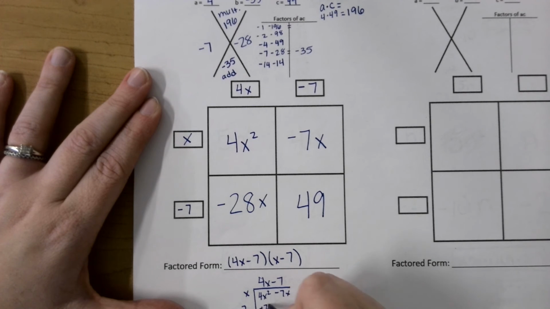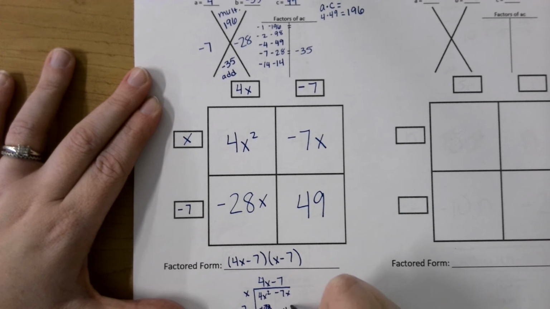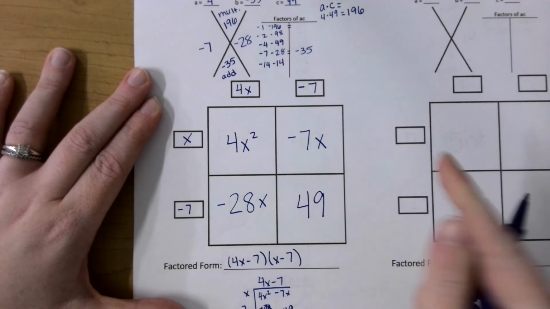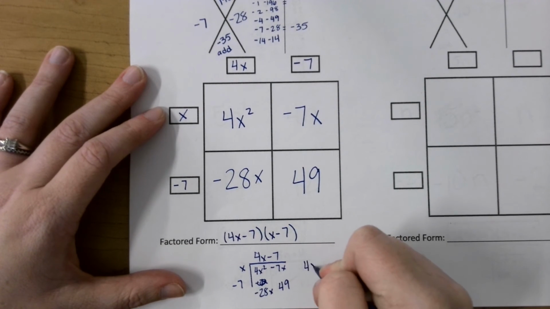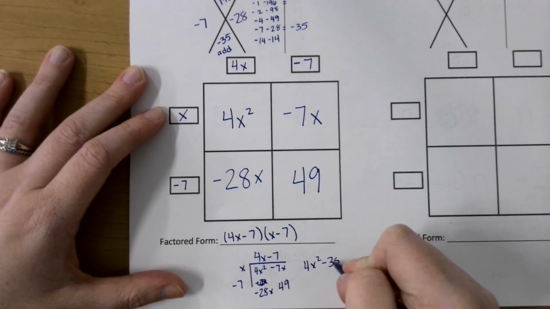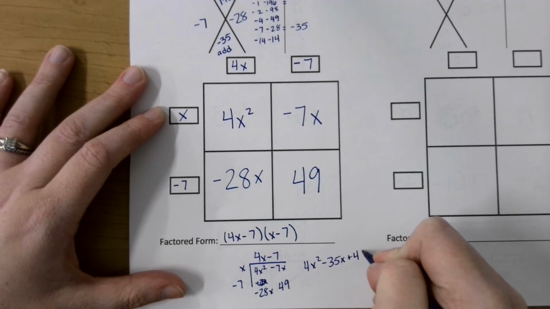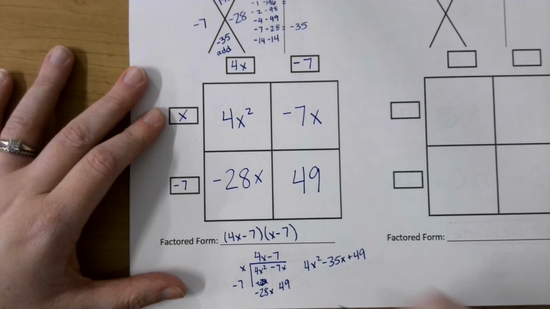Oops, 7 times 4 is 28, that's fine. 7 times 7 is 49, which gives the exact same thing here, so it should add to 4x squared minus 35x plus 49. Okay, which works out, so here's your answer.